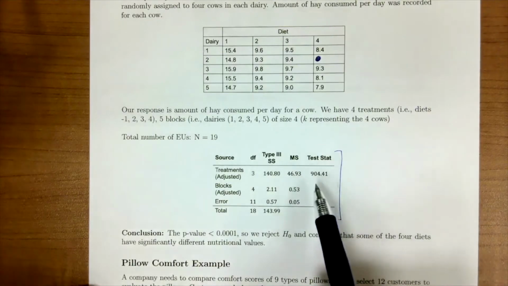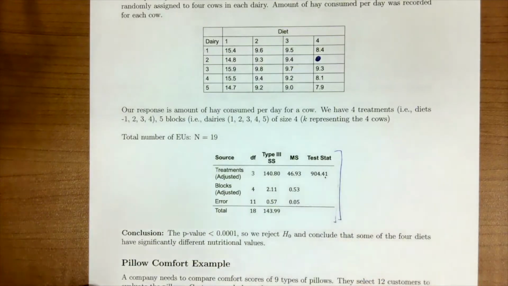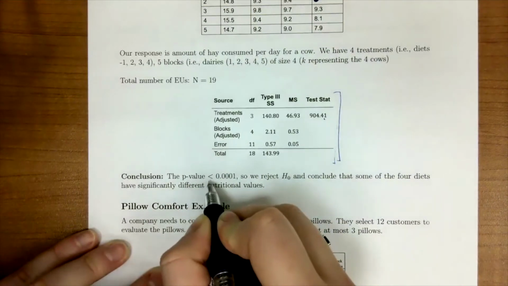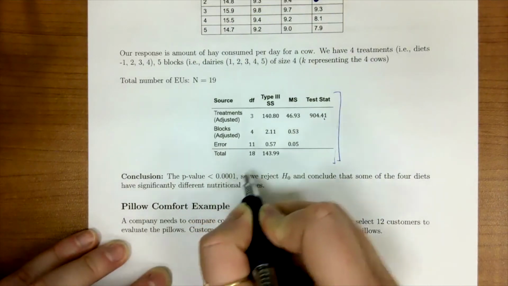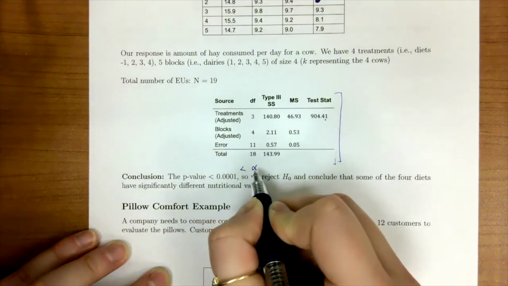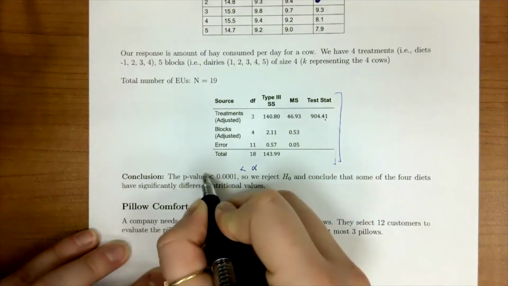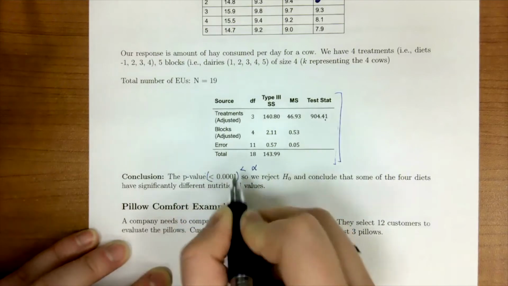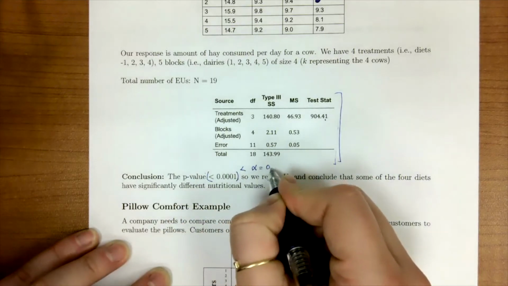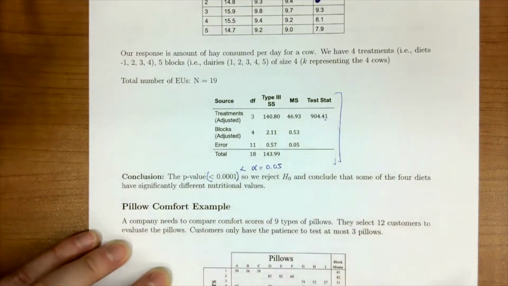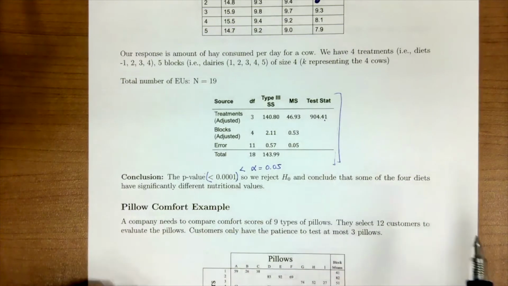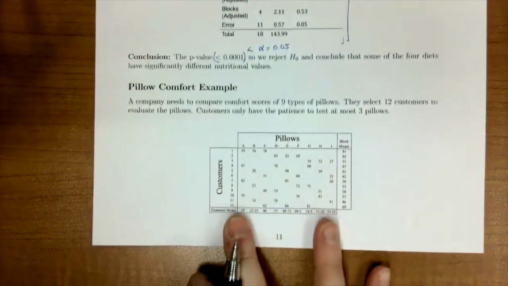So from our ANOVA table, we had a large F, and in our software, we saw that our p-value was less than 0.001, which is less than our alpha of 0.005. So we're going to reject our null and conclude that some of the 4 diets have significantly different nutritional values. Pretty simple. Now let's move to our pillow example.